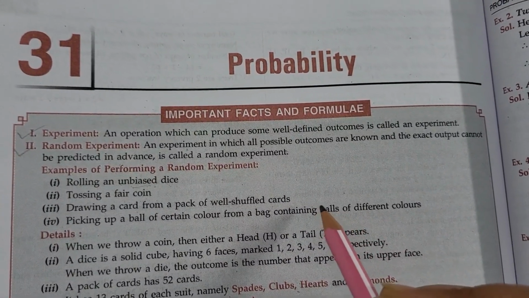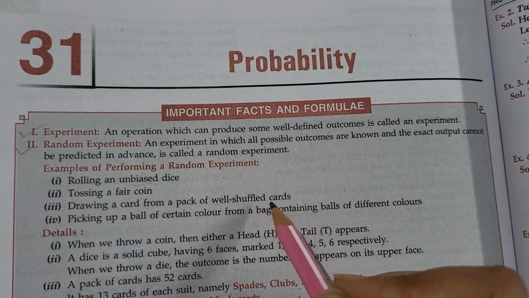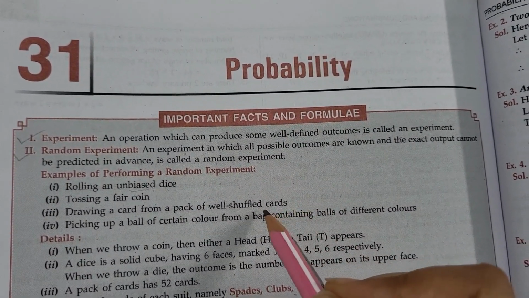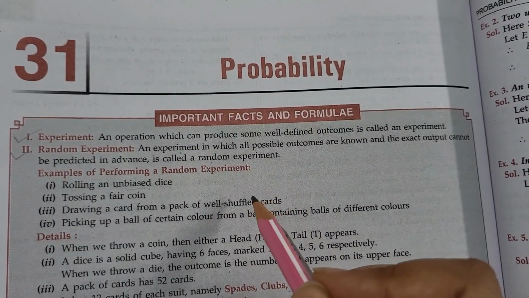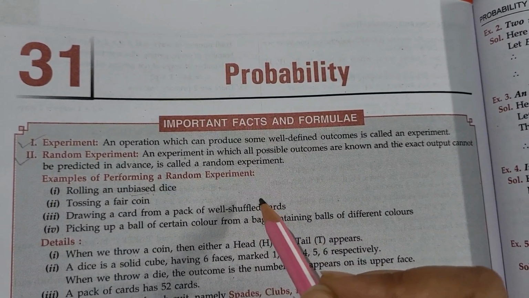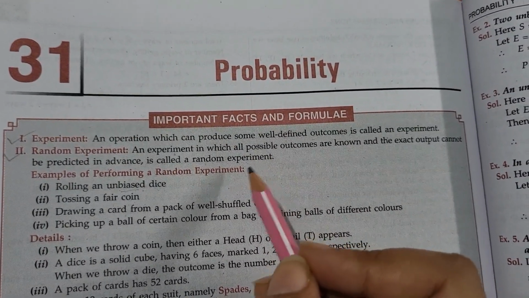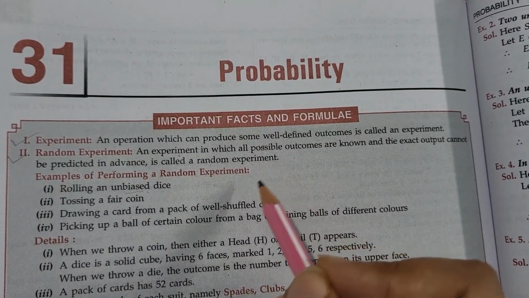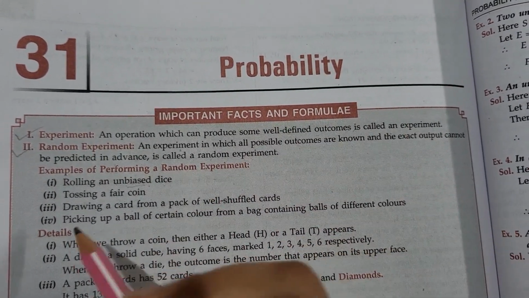Now suppose you are blindfolded and a bag is given to you with 5 different colors of balls. You are told that you need to pick a ball. So you actually don't know whether it is a blue ball or a green ball. So that is a very random experiment.